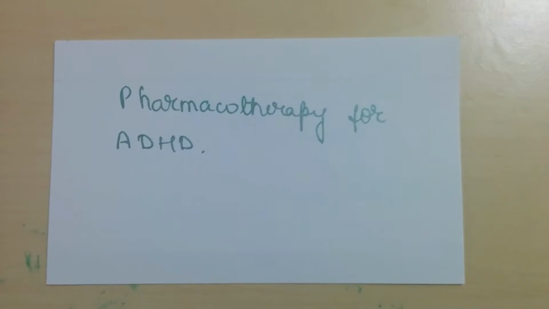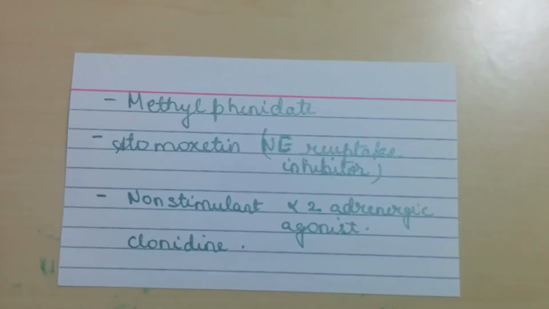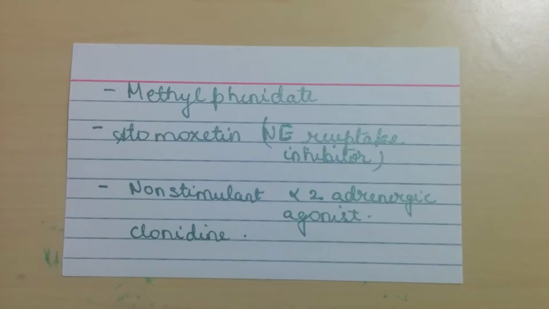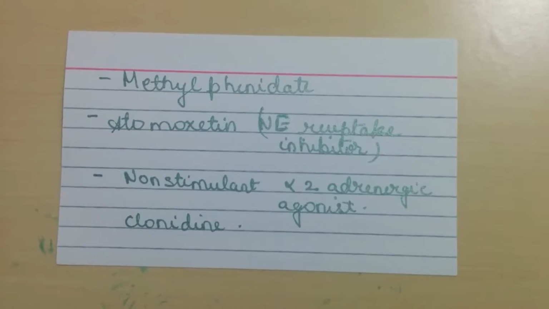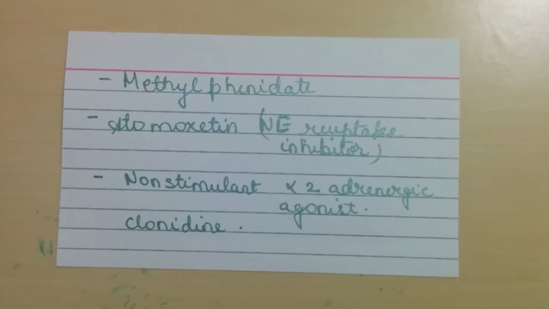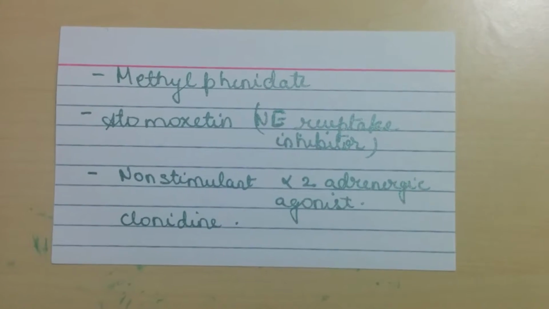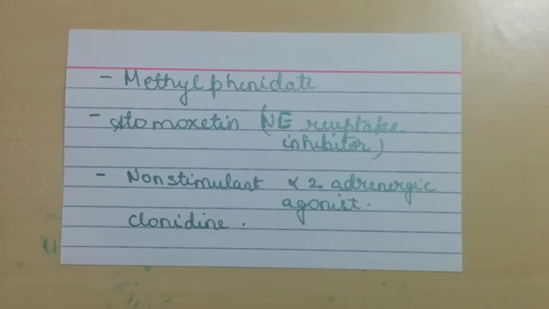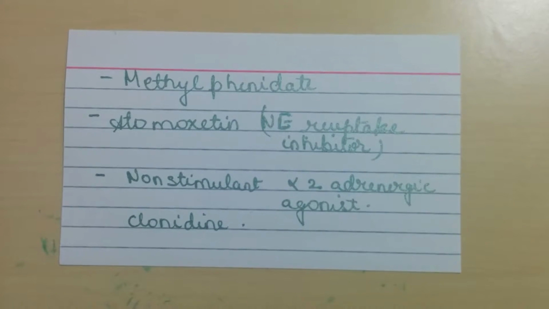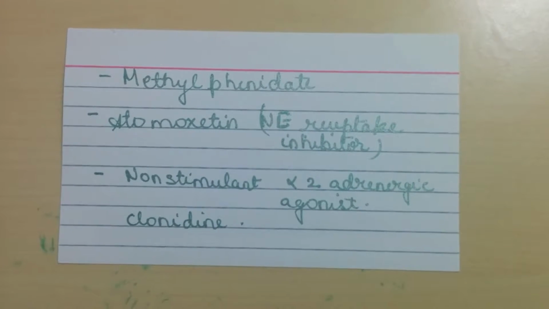What is the pharmacotherapy for ADHD? The pharmacotherapy for ADHD includes methylphenidate, atomoxetine, which is a norepinephrine reuptake inhibitor, and a non-stimulant alpha-2 adrenergic agonist, clonidine. So these are the drugs: methylphenidate, atomoxetine, and the non-stimulant alpha-2 adrenergic agonist, which is clonidine.